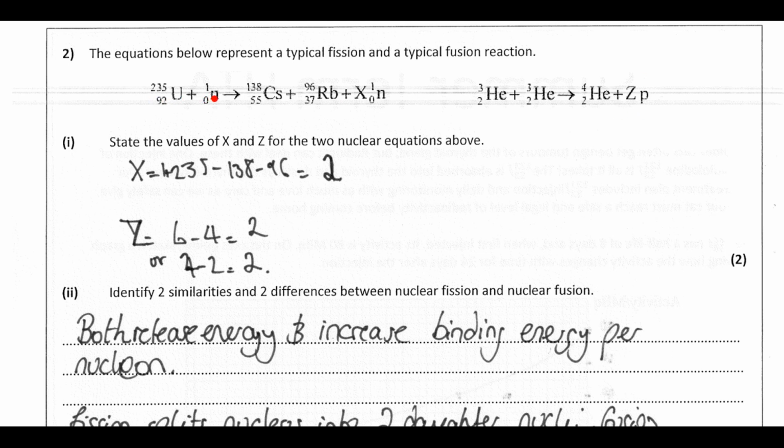So we've got 236 nucleons on this side, and we've got currently 138 and 96 here. But if we add up the proton number, we see that the proton numbers match. So charge is conserved. So what we're going to need to do is find some spare neutrons. So the initial number of neutrons minus these two will tell us how many neutrons we need left. So X is going to be 2.